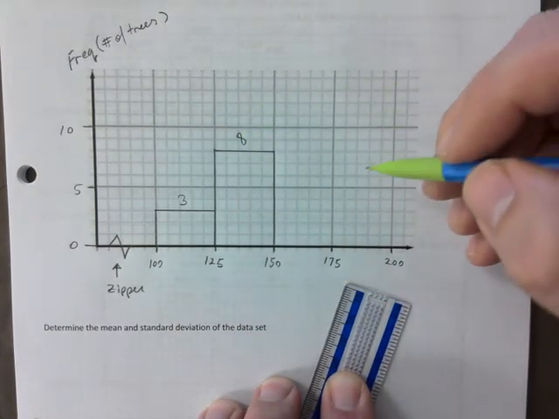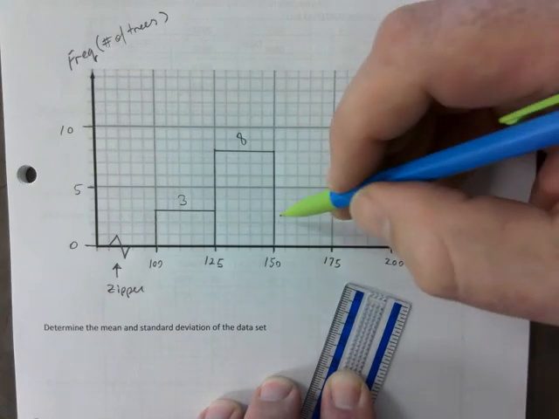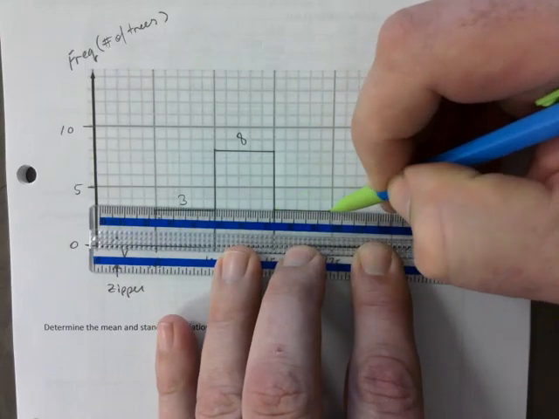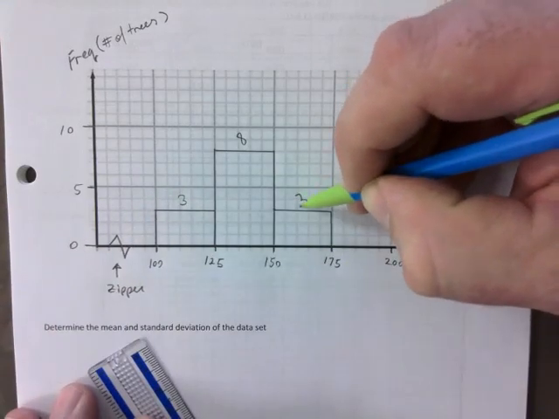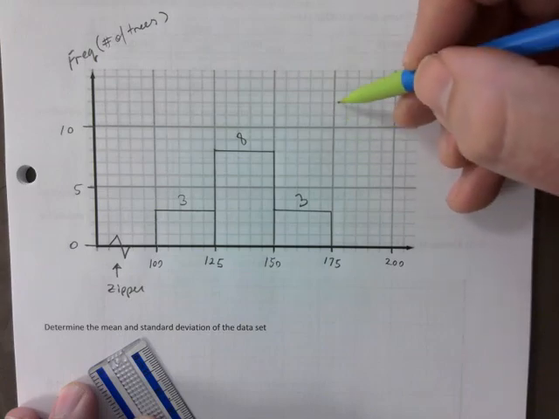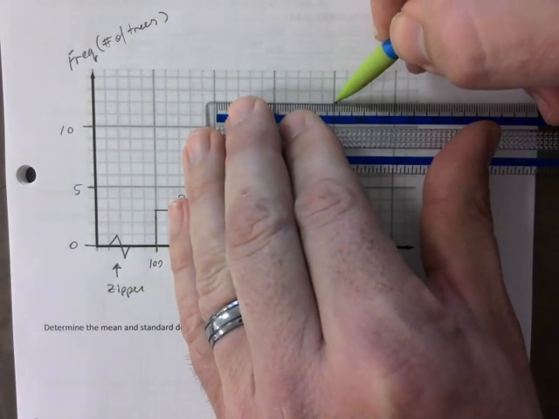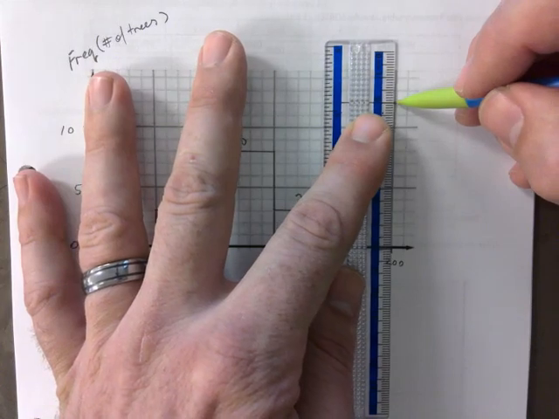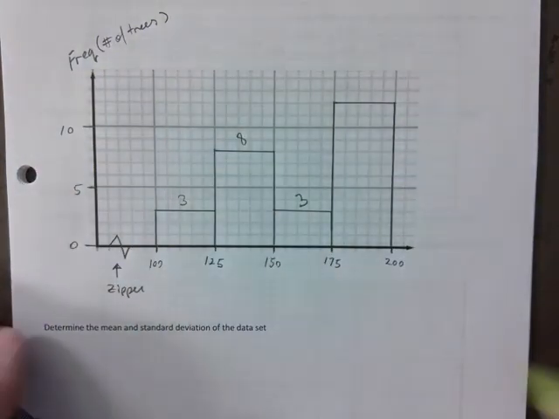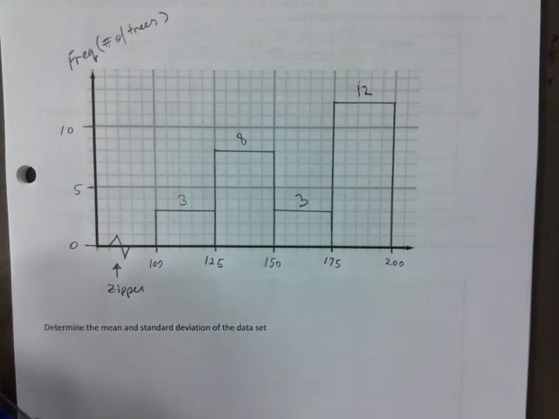So that's 8 trees. And next we have 3 again. So we're down to 3, and that's between 150 to 175 centimeters. And the last one is 12, correct? That will go up to here, make your line. And this will depend very much on the scale you're using, right? So you've got 12 there. What do we call this? This is our histogram, right? Histogram. And I'm going to, right over top of this, do my frequency polygon.